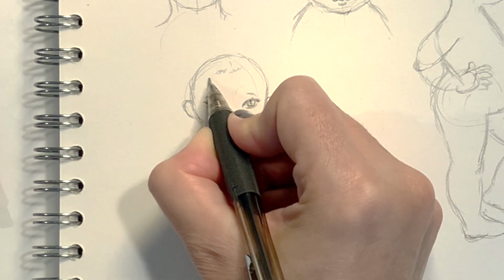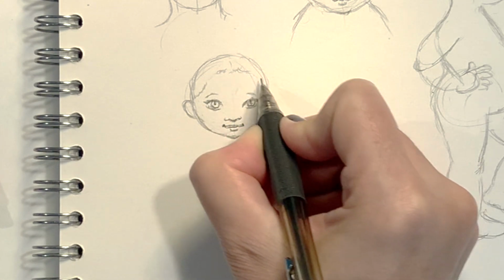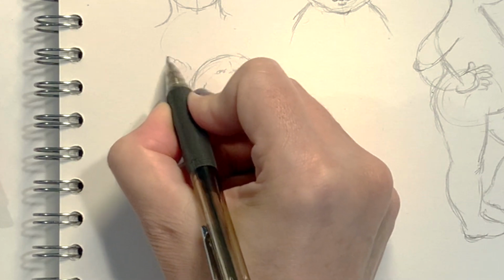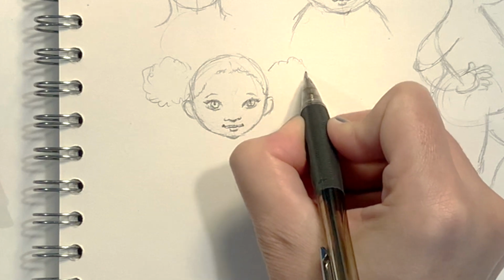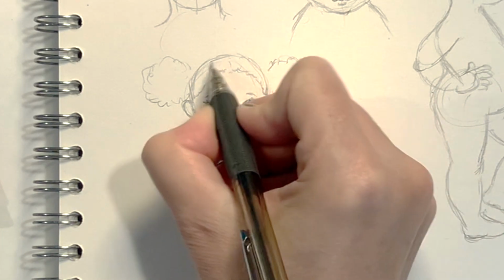Right, so this one, I'm going to give her some little bubbles on the sides of her head. I love these. Little poofs.